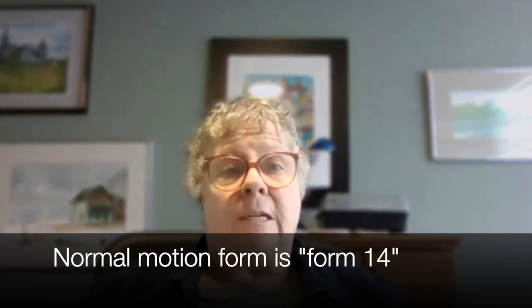So what they decided to do in family court, because they didn't want to get it caught up in the normal process for a motion that's going to end up actually being spoken to in front of a judge or argued or anything else, is they created a special motion form. The normal motion form is just a Form 14. They created a Form 14B, and that's what they call it.